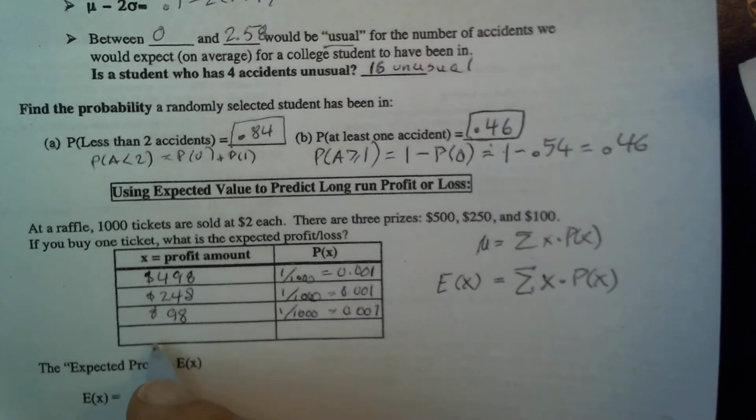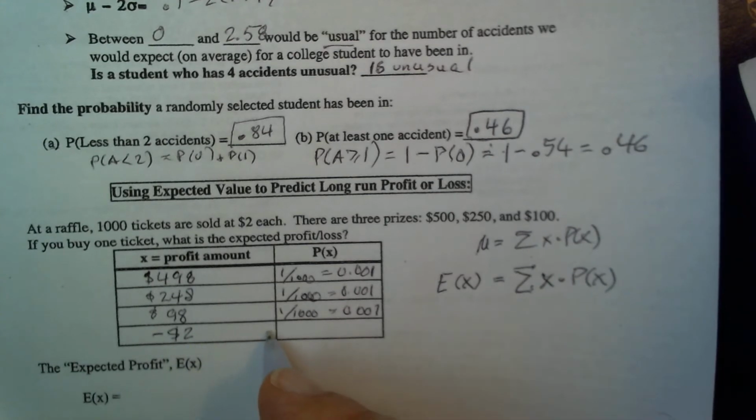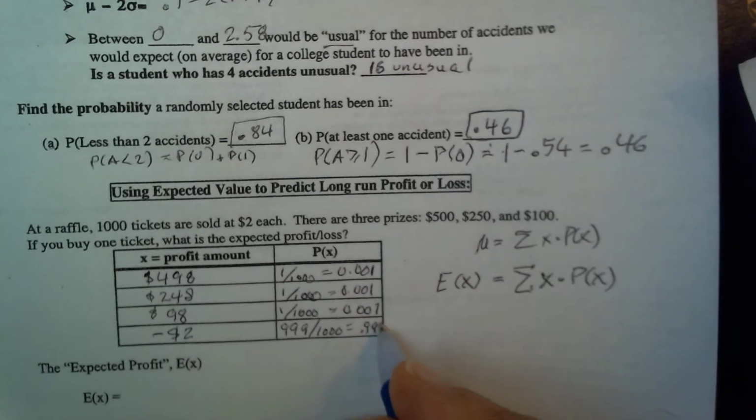And then the probability of losing $2, or minus $2, would be the difference, or 997 over 1,000, and that's 0.997.